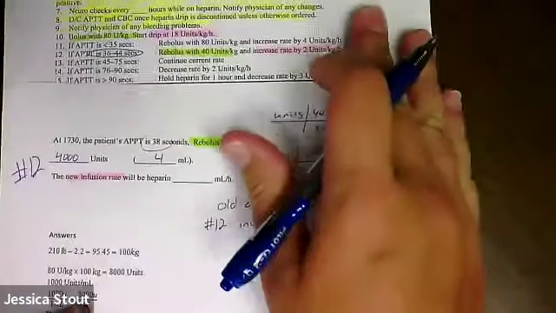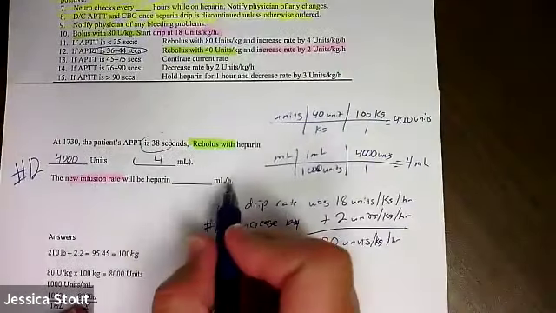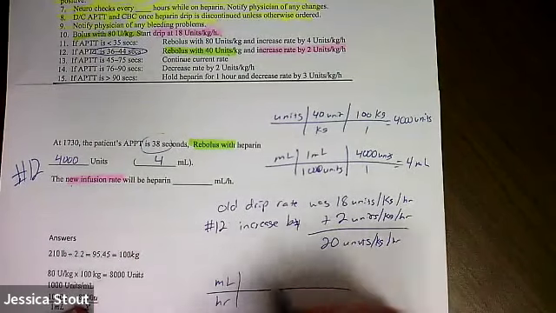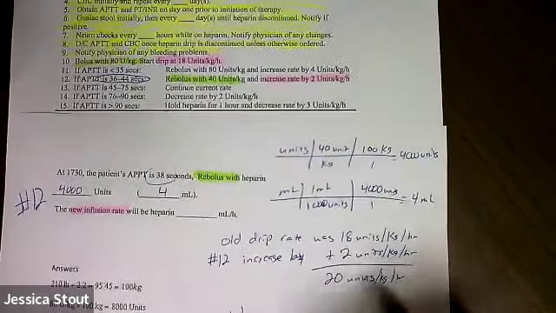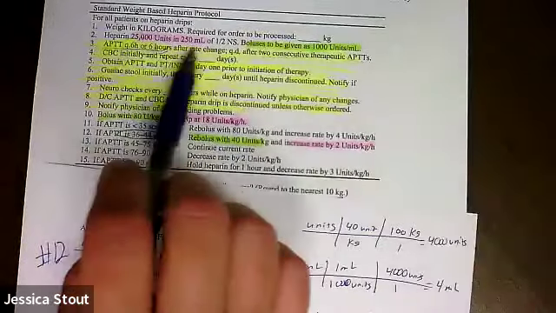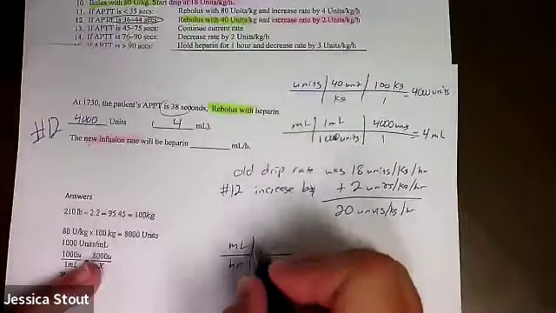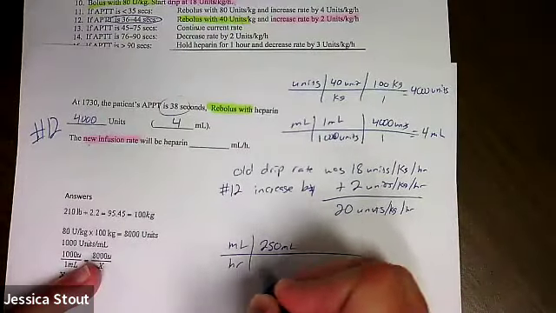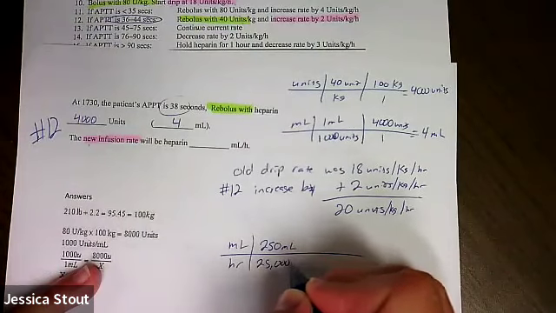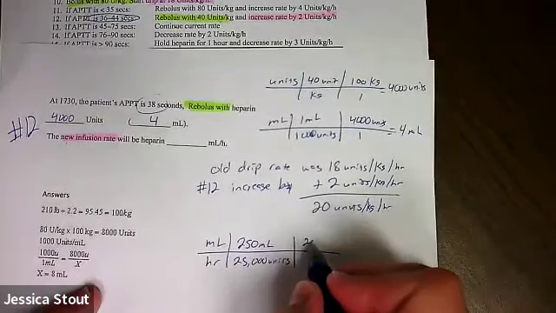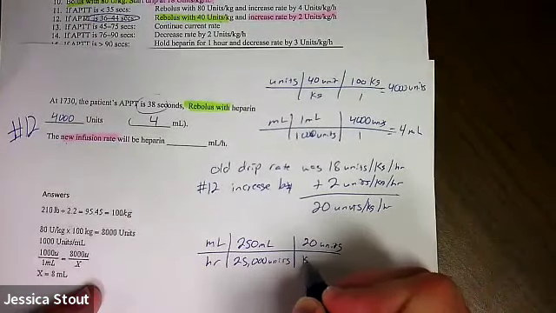So when we run our math here, we are looking for milliliters per hour. And we need some milliliters. That's all units. So back up here at the top, we need that concentration strength up there. So let's do 250 milliliters is 25,000 units. And then we need to work this with our 20 units per kilogram per hour.